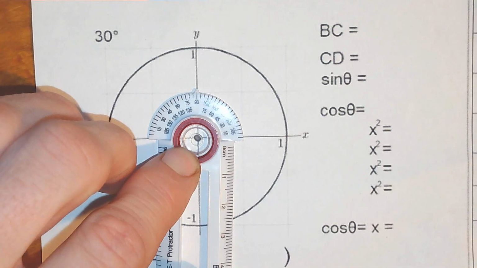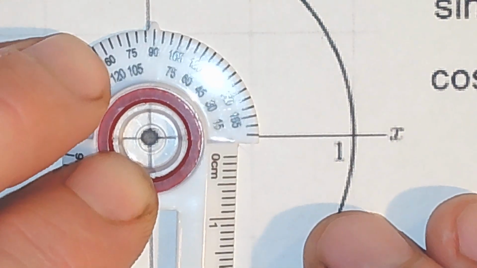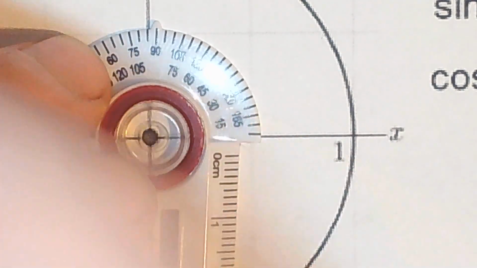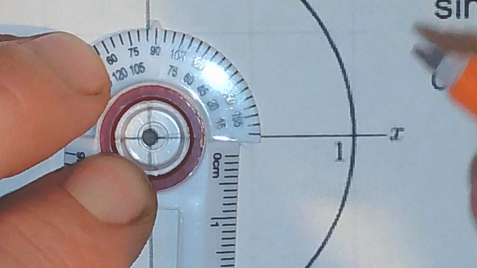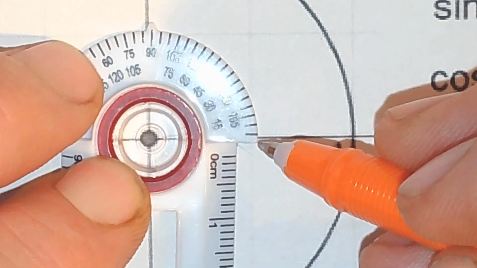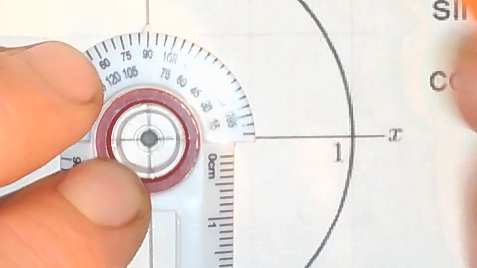I'll show you guys how I'm doing this. Okay, so this is 0 degrees right here. I gotta use my orange. That is 0 degrees right there. That is 90 degrees right there.